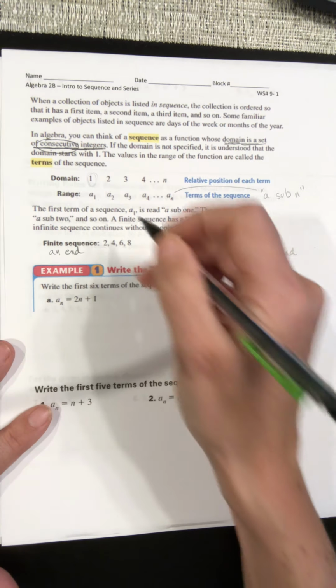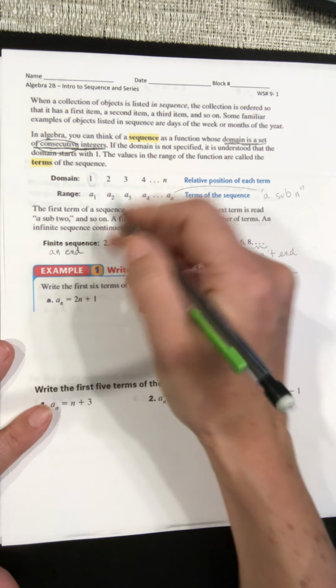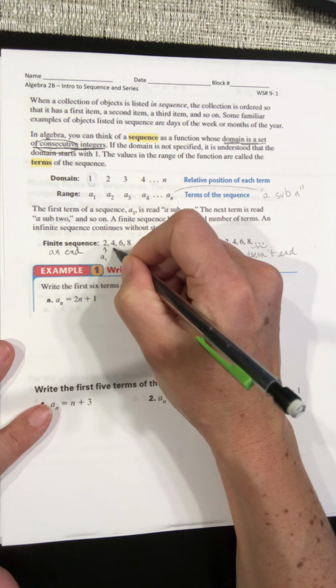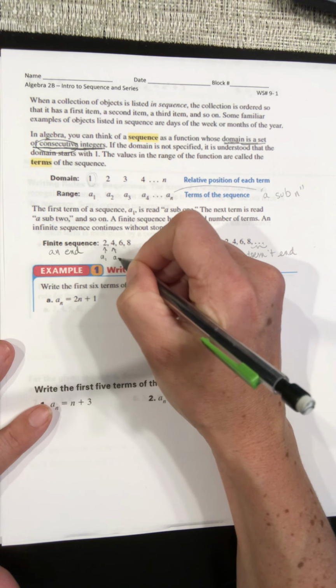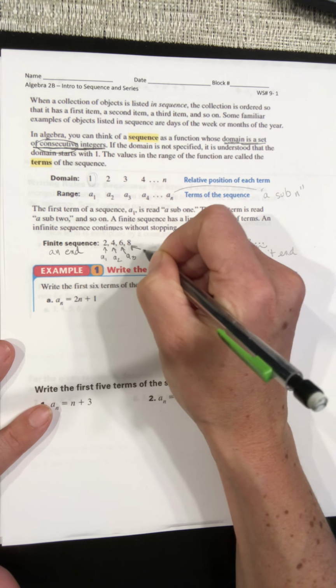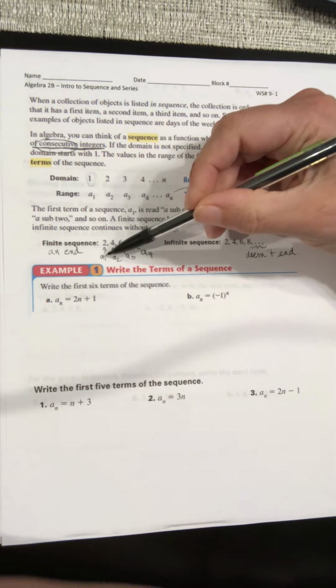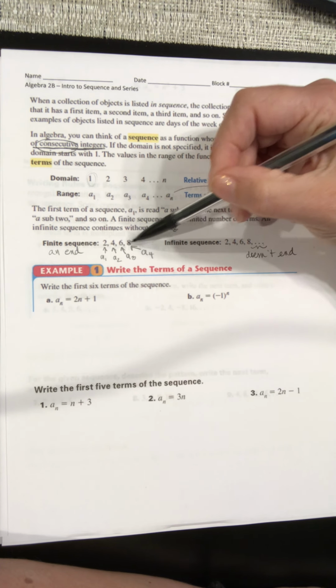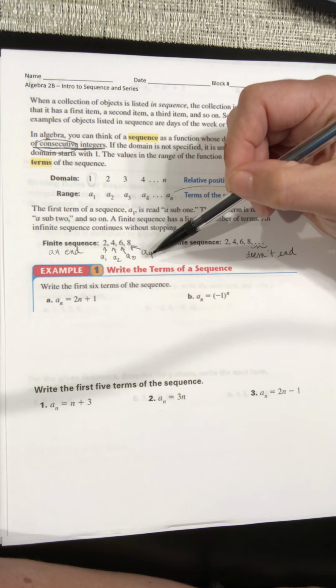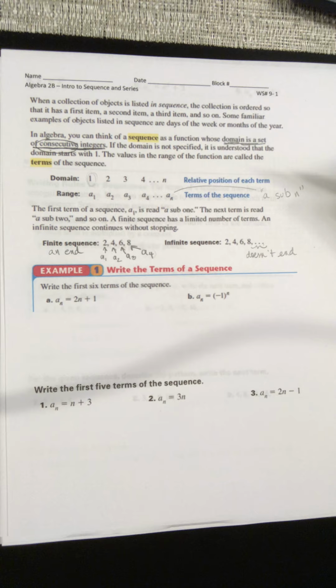If you take a look here, using our notation, the number 2 would be a sub 1, the number 4 would be a sub 2, this would be a sub 3, and this would be a sub 4. So the subscript here just tells you where it is in the sequence. The fourth term in the sequence is 8. This is what the first part of your homework is going to be. I just want you to practice using the rules.